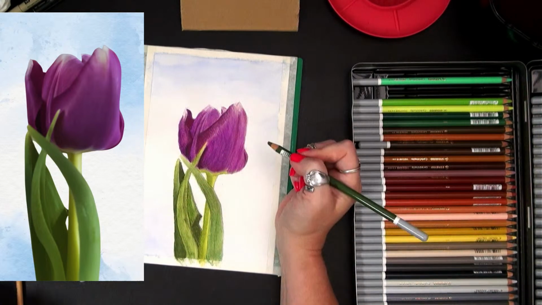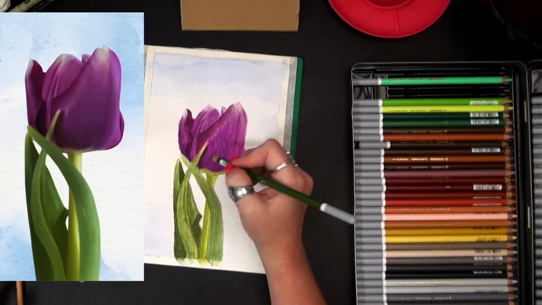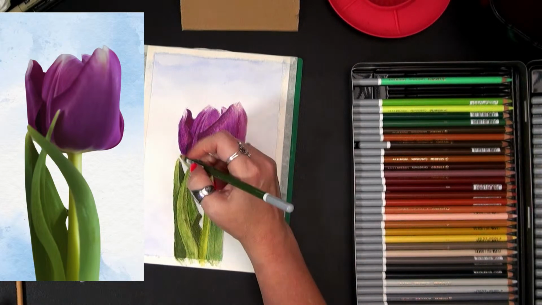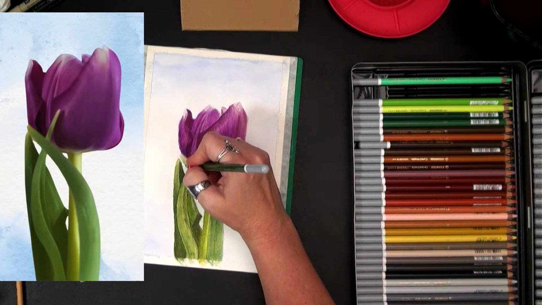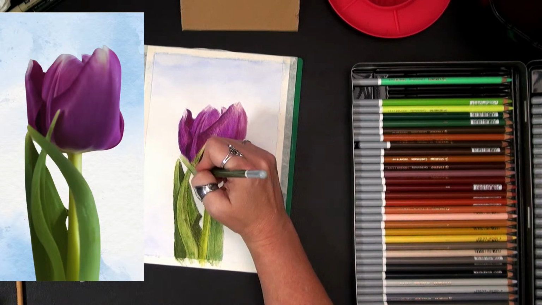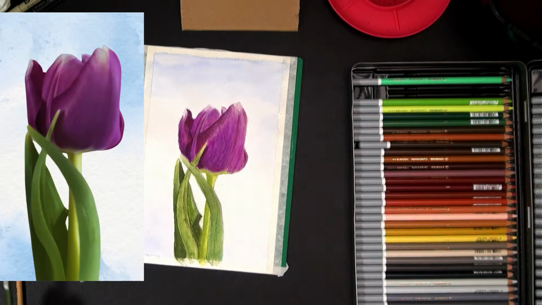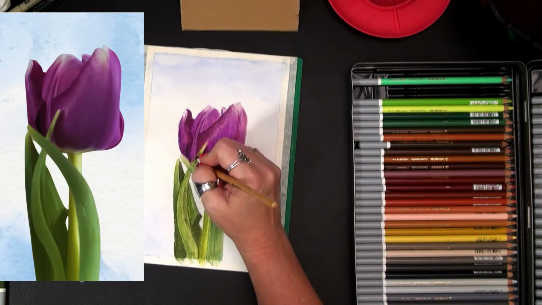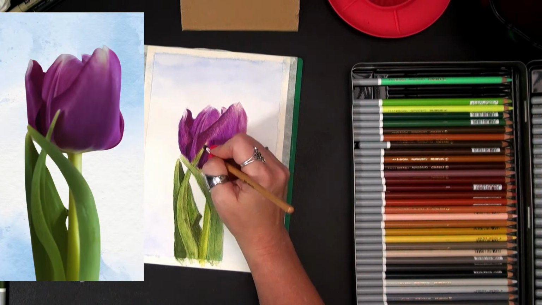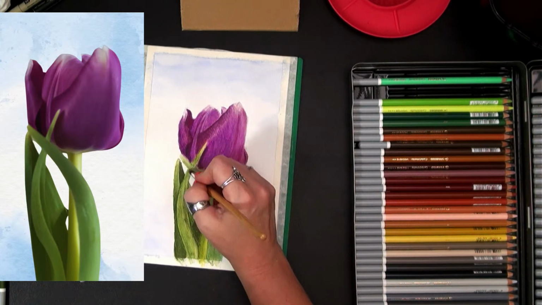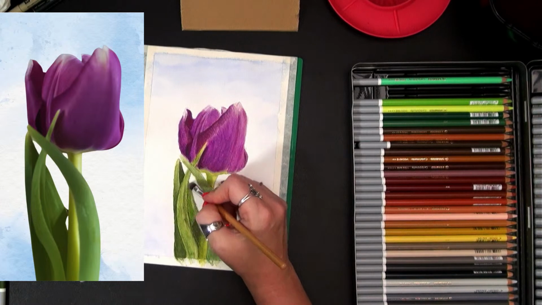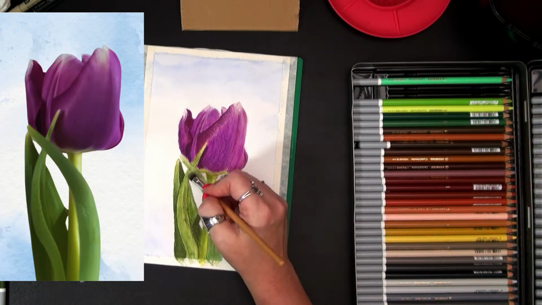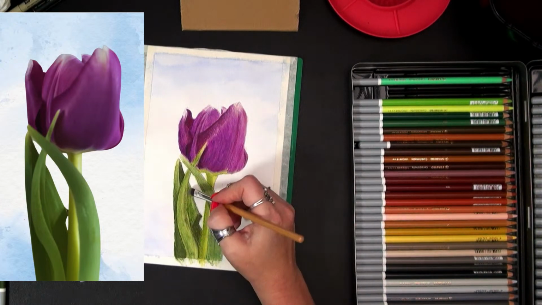Now I could have chosen to do this with colored pencil as well versus the charcoal versus pastel pencils. I certainly could have chosen to do it in colored pencils. I think that it would have worked very well. Perhaps next time we'll do that instead.